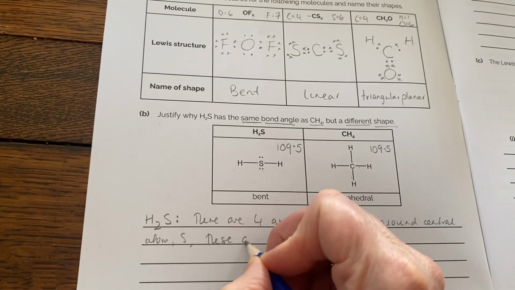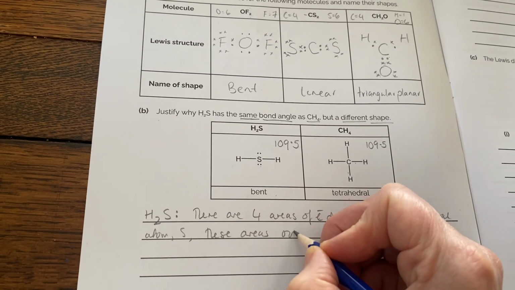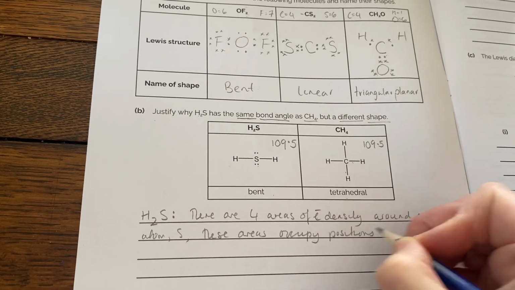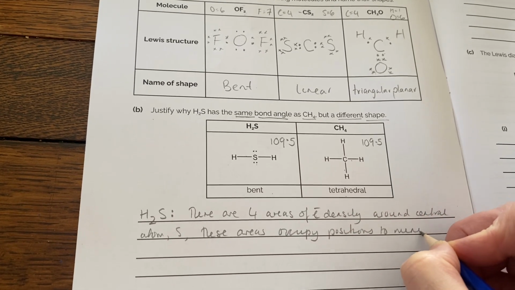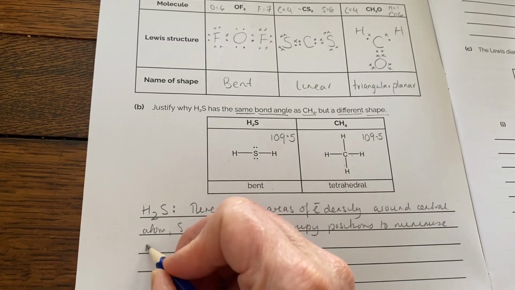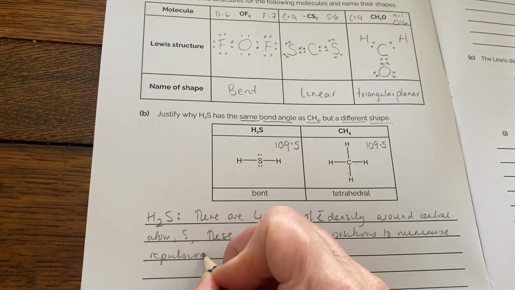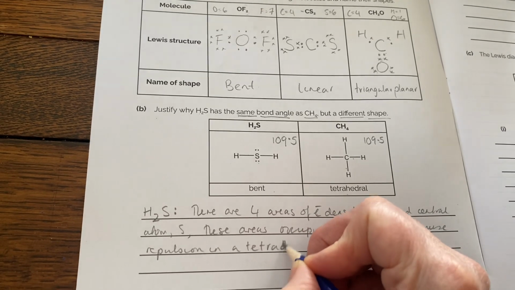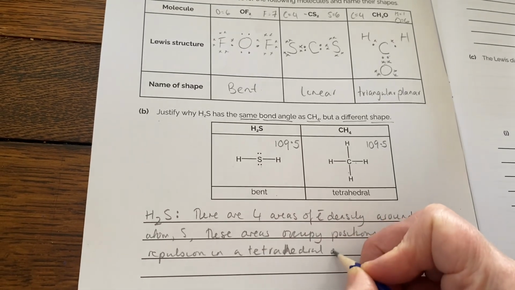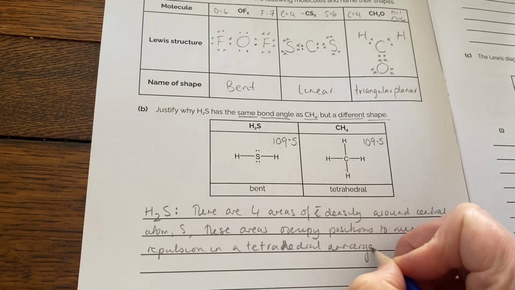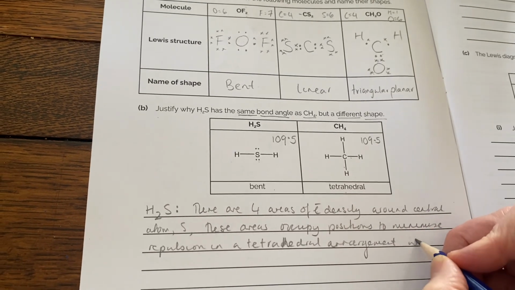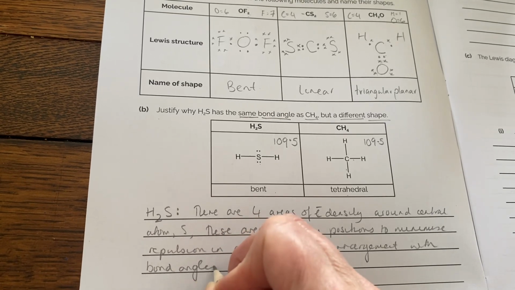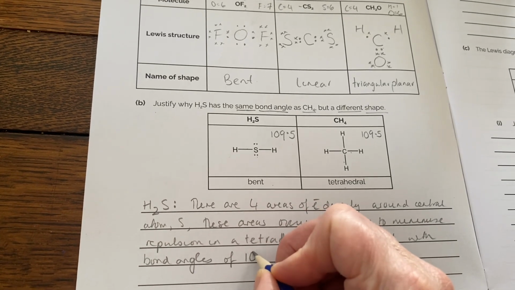These areas occupy positions to minimize repulsion in a tetrahedral arrangement with bond angles of 109.5 degrees.